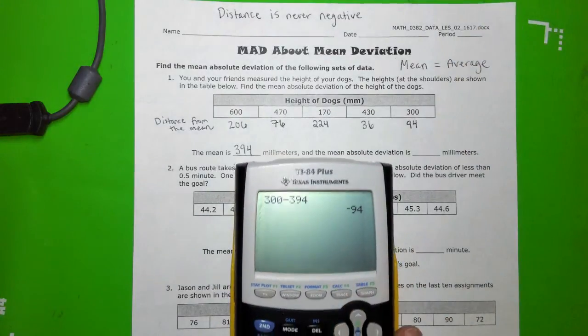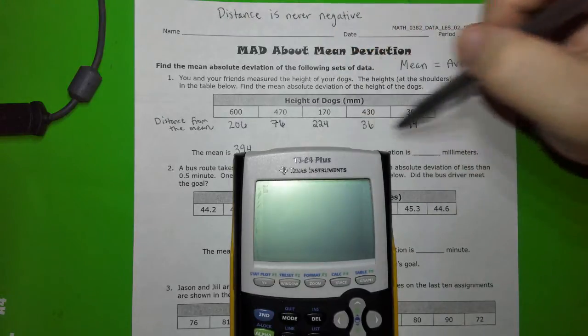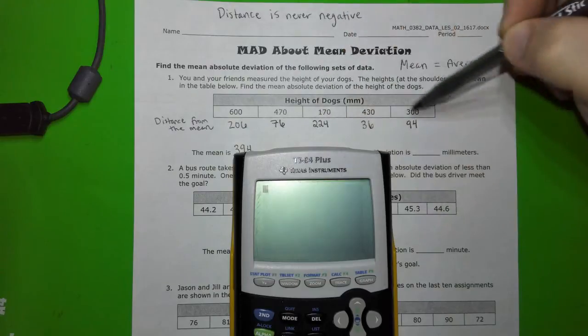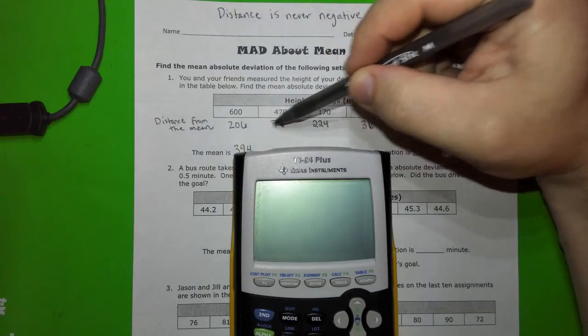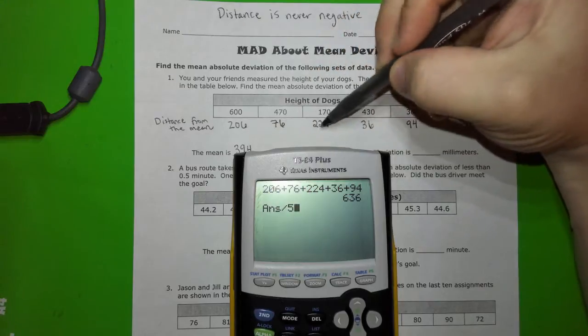Okay, so now I found all my distances. Now I must find the average or the mean of my distances. So just like I found the mean of these numbers, now I'm going to find the mean of these numbers, and this will give us our mean absolute deviation. So I'm going to do 206 plus 76 plus 224 plus 36 plus 94, and that gives me 636. I'm going to divide that now by 5 because I have 5 distances.